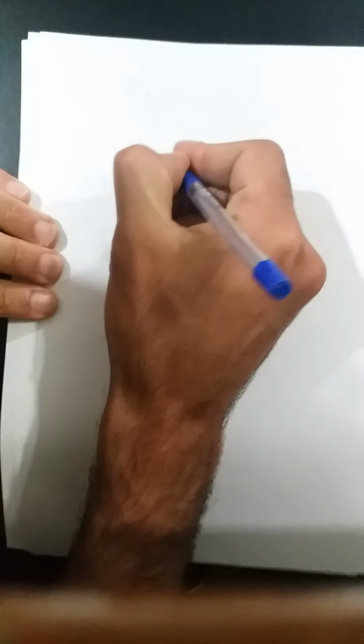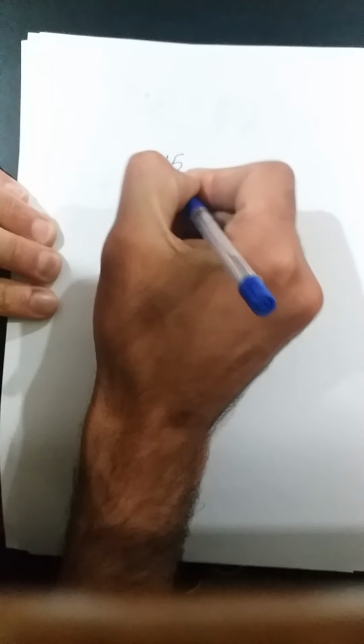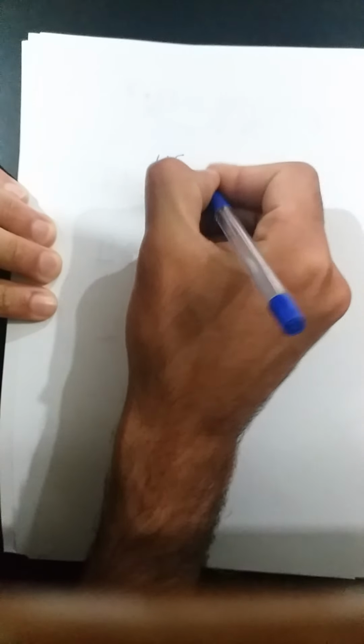Let's go and solve the 5th question. Let's find the sum for these fractions or decimals. 45 over 100 plus 3 over 10.